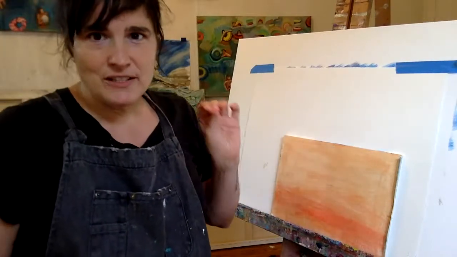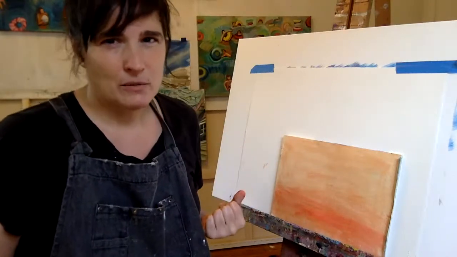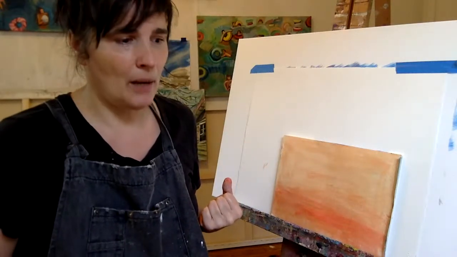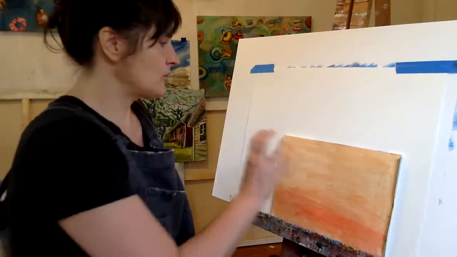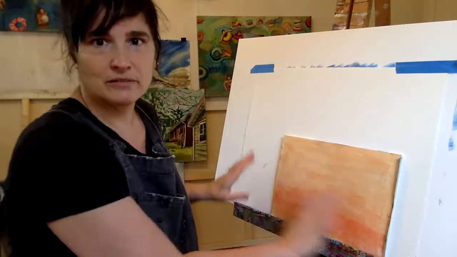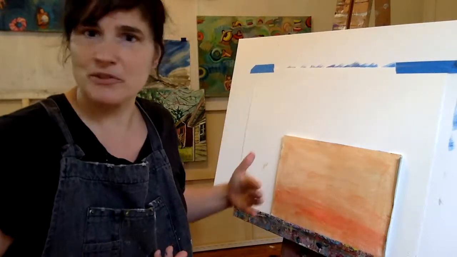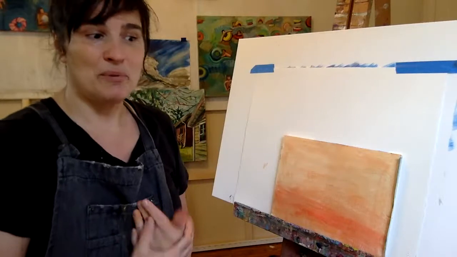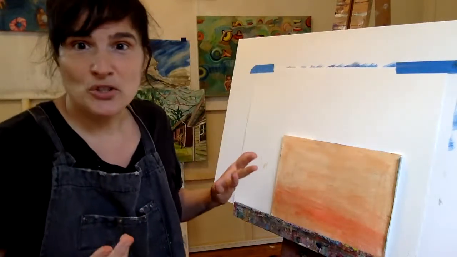So as far as composition goes, sometimes it's nice to be surprising with your composition. We can do very obvious, put a tree here and a house here, and we can be really obvious with our composition. There's nothing wrong with that. But if you have the opportunity to be surprising, try to do it.